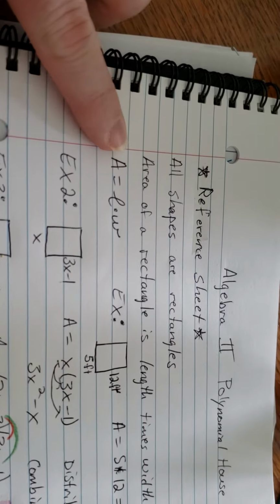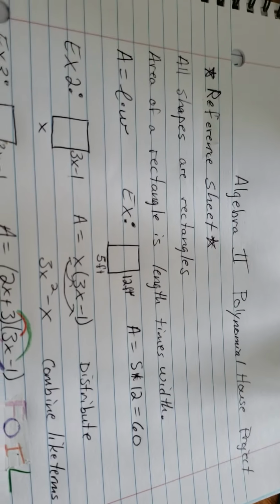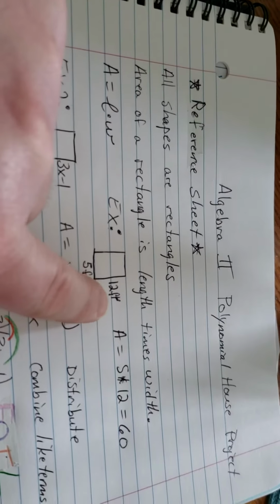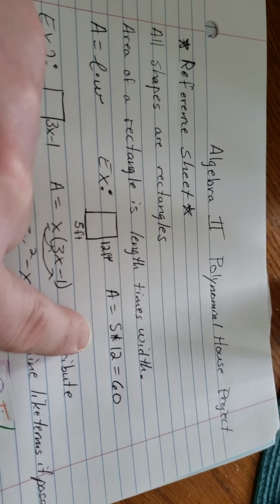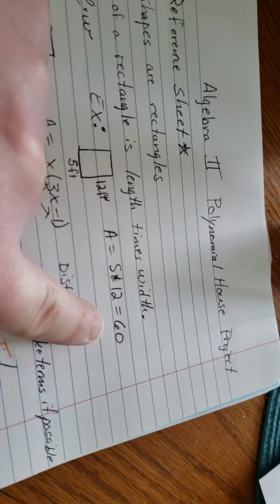So our formula here, A equals L times W. With an example with numbers, if we have the length of 5 feet and a width of 12 feet, then we would say the area is 5 times 12, which is 60 feet. This would be feet squared.